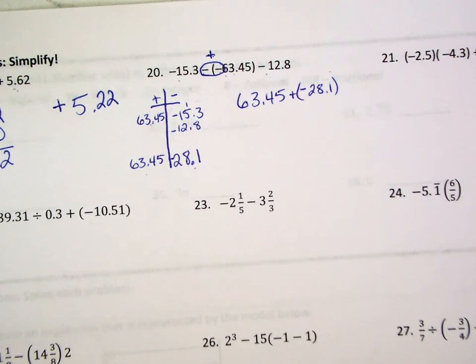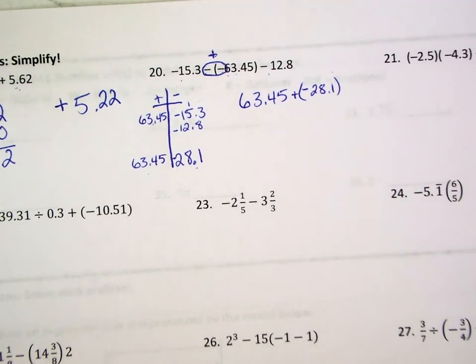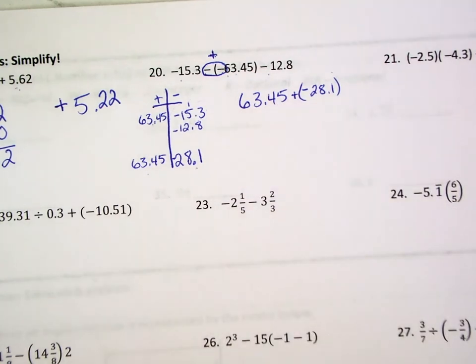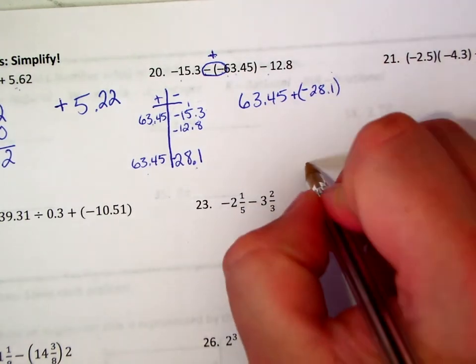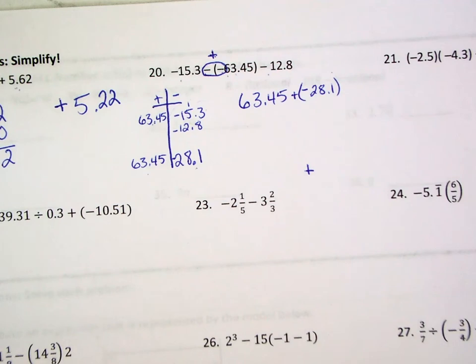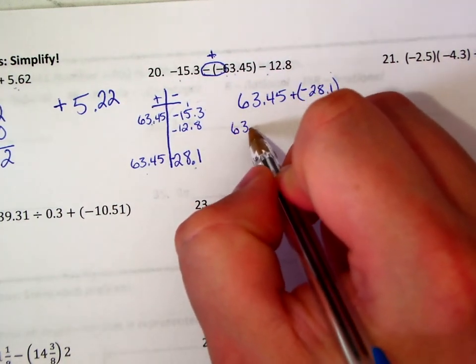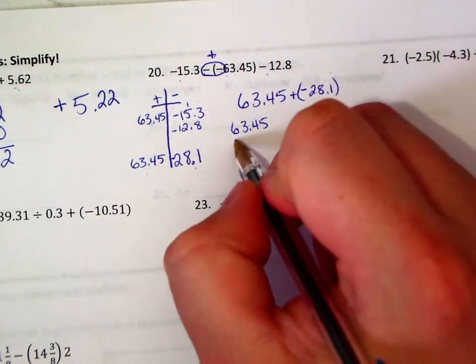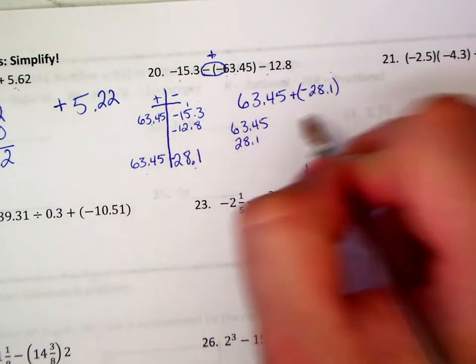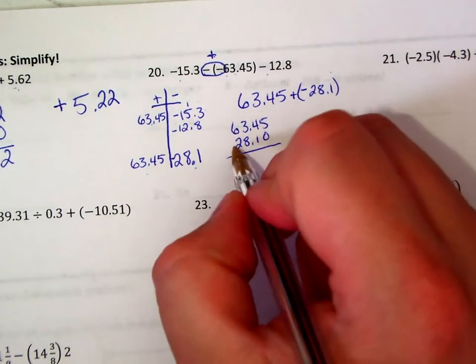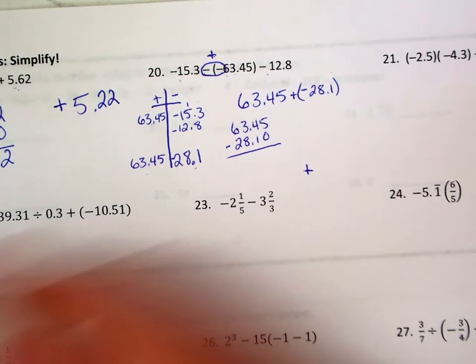And so now we're looking for the difference between the two numbers. Keep the sign of the larger absolute value number. The largest absolute value number is 63.45. So my solution when I'm done is going to be positive. And I need to find the difference between these two numbers. 63.45 and 28.1. I'm going to add a 0 just so that I have the same number of decimals because that makes adding and subtracting decimals a little bit more simple in my mind.